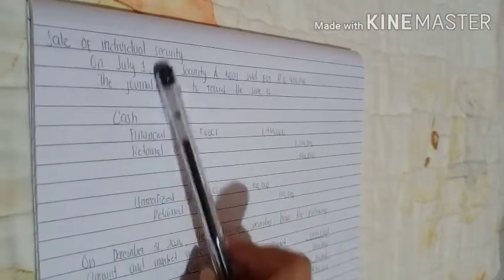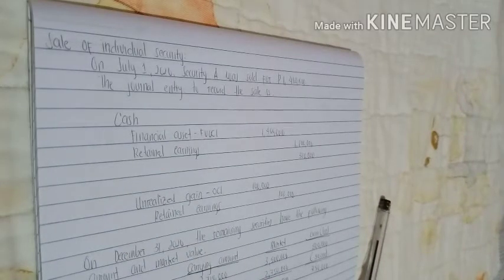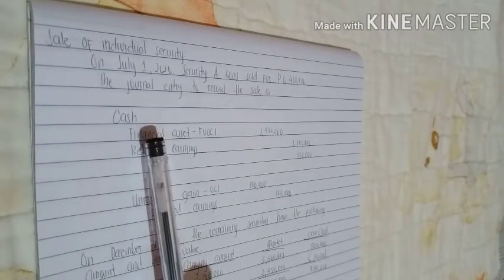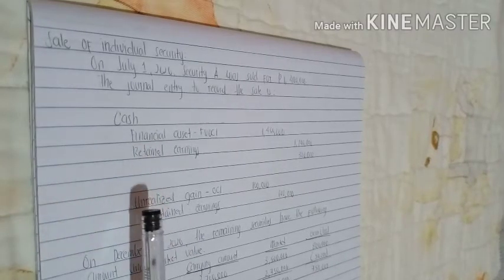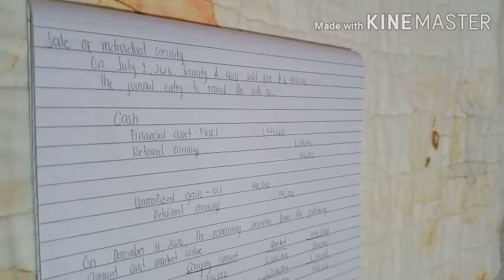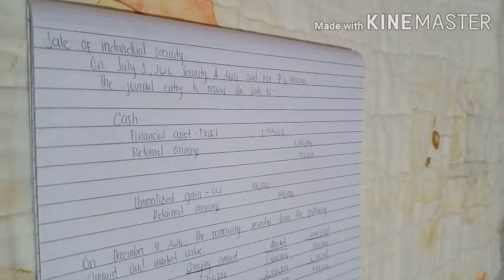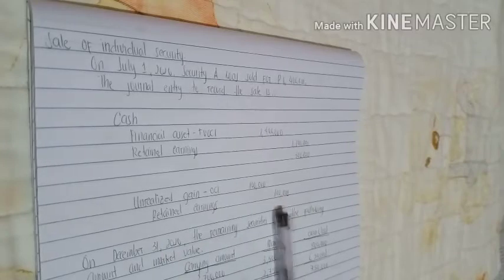Sale of individual security. On July 1, 2020, Security A was sold for 1,400,000. The journal entry to record the sale is: we debit cash 1,400,000, credit financial asset FVOCI 1,100,000, and credit retained earnings 300,000. The unrealized gain of 100,000 related to Security A is transferred to retained earnings. So we debit unrealized gain OCI 100,000 and credit retained earnings 100,000.